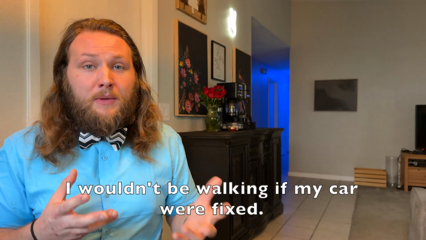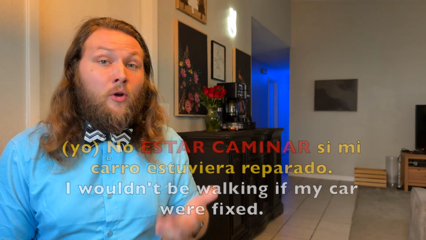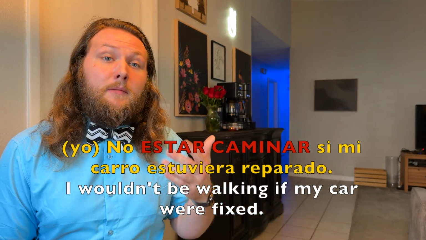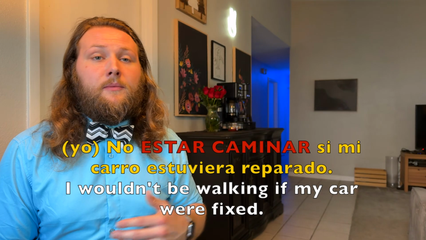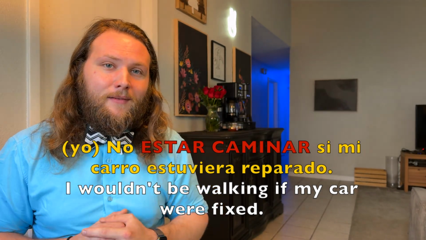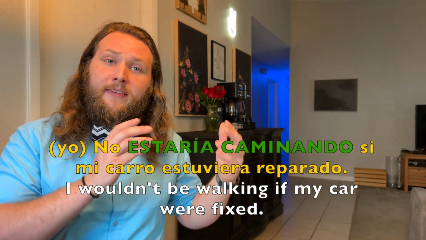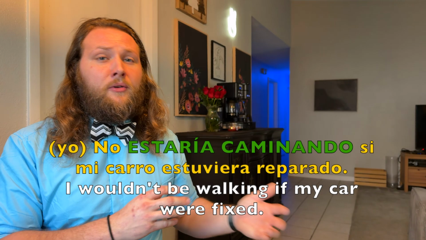All right, our next example is, I wouldn't be walking if my car were fixed. Our translation is, no estar caminar si mi carro estuviera reparado. Remember which tense is used when we do our if-would statements? Our answer is, no estaría caminando si mi carro estuviera reparado.